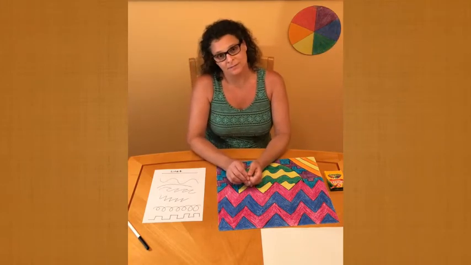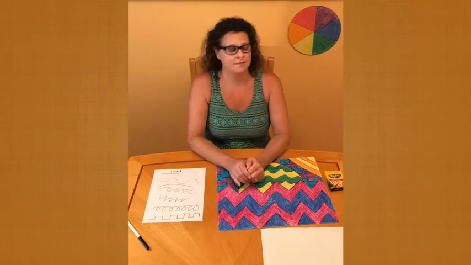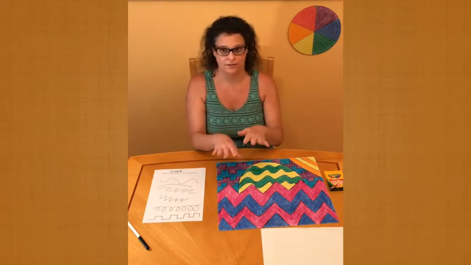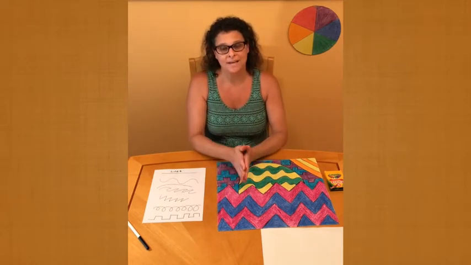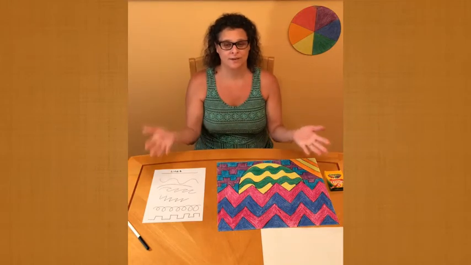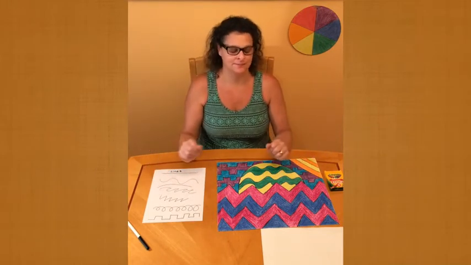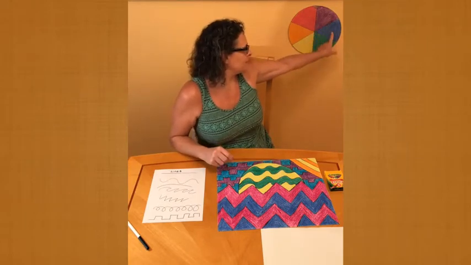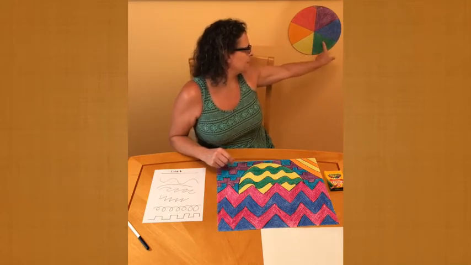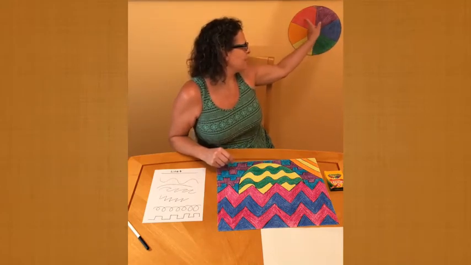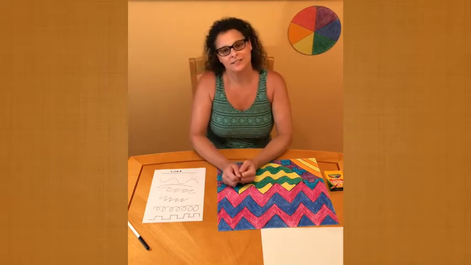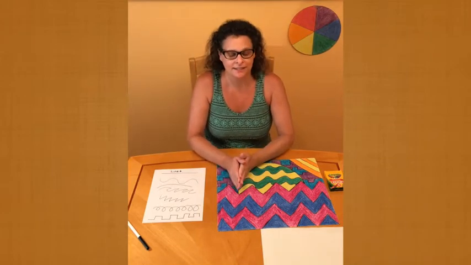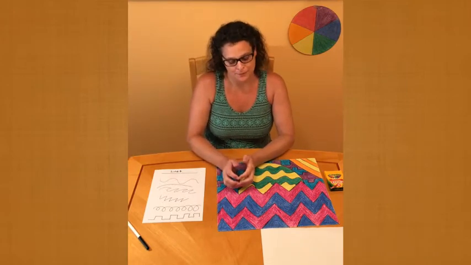And the thing that makes them so special is that you cannot make those colors. You can't mix two colors together and get those colors. But every other color in the world is made of those three colors, which is pretty amazing. The color wheel shows us how that works. So if you mix red with blue, you get purple. If you mix blue with yellow, you get green. If you mix yellow with red, you get orange. And those are the secondary colors. So the secondary colors are orange, green, and purple.